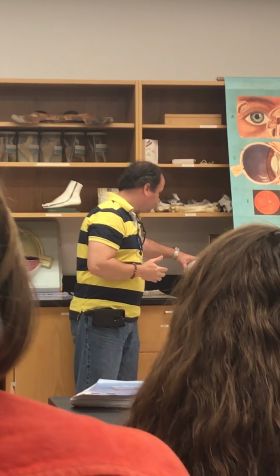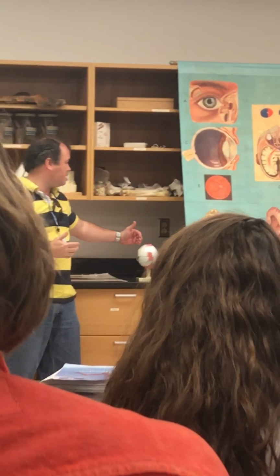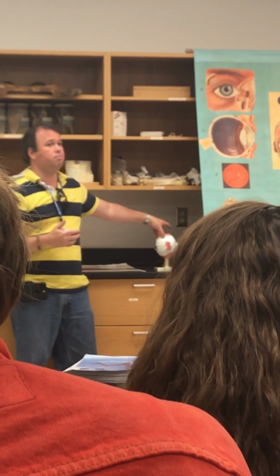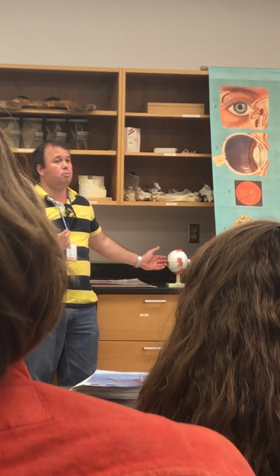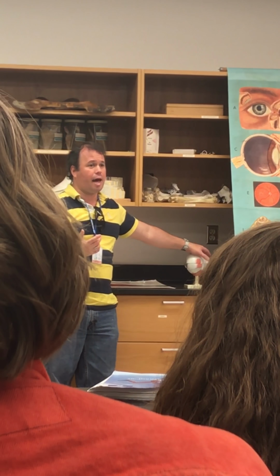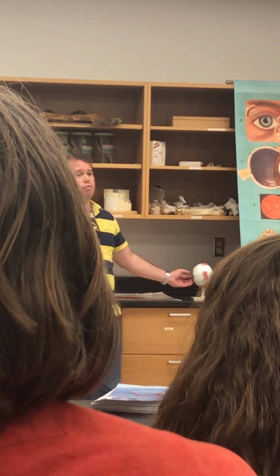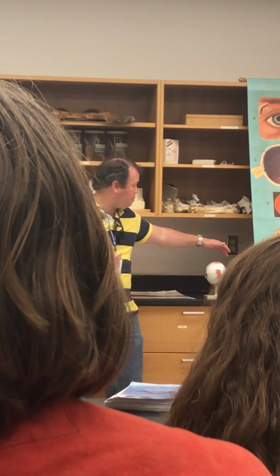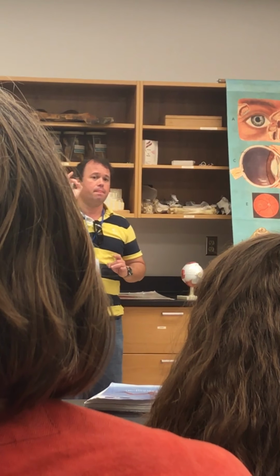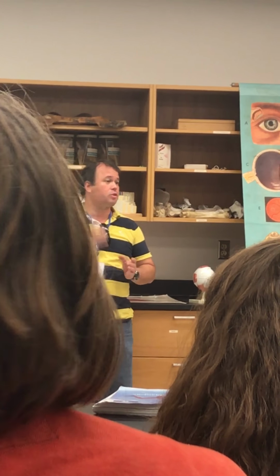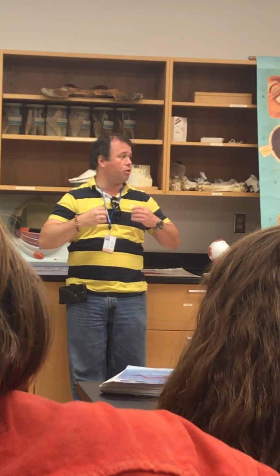So again, we're going to see an eyeball cut in half. Know the posterior segment, the anterior segment. What separates them? The lens. Know the difference between the iris and the pupil. The vitreous humor in the back, the watery fluid, the aqueous humor in the front. Where the optic nerve hits the eye on the inside, do we have any vision there? No, it's called your blind spot. And then right next to that, we have our greatest area of visual acuity called the fovea centralis.